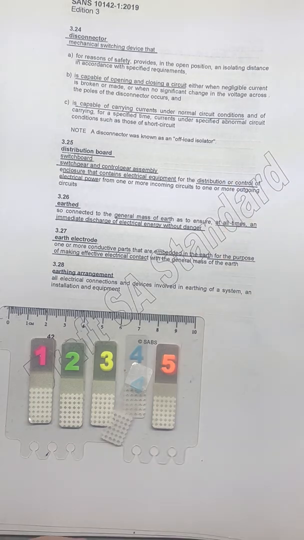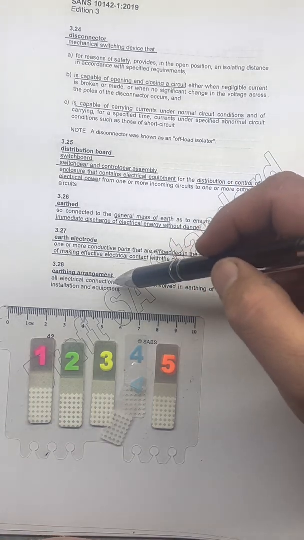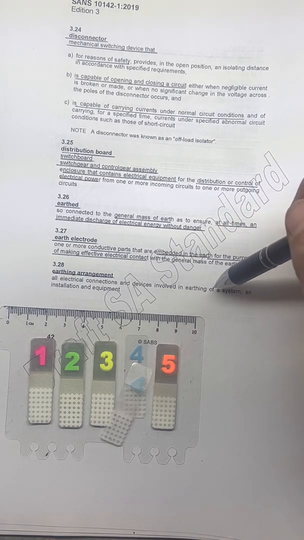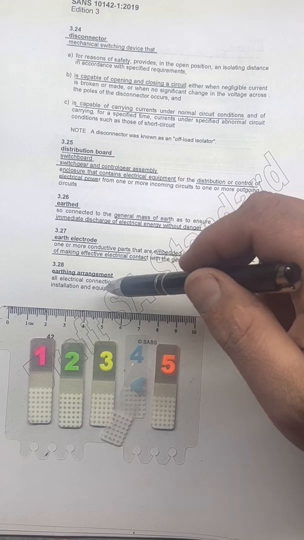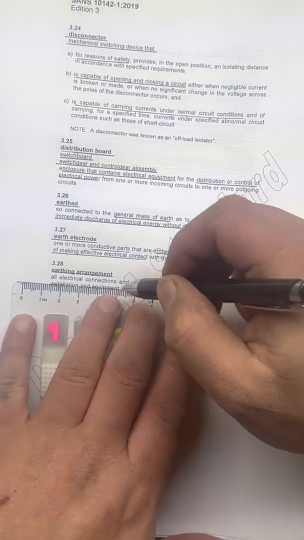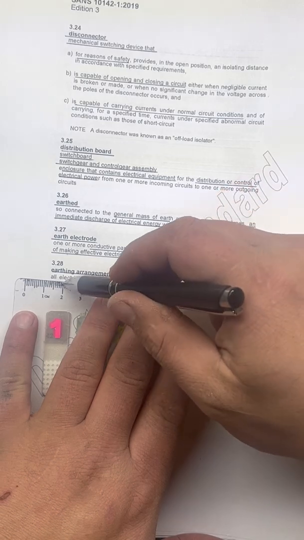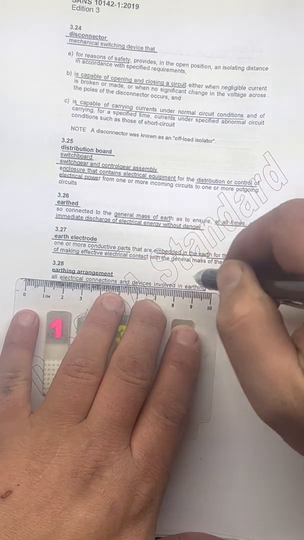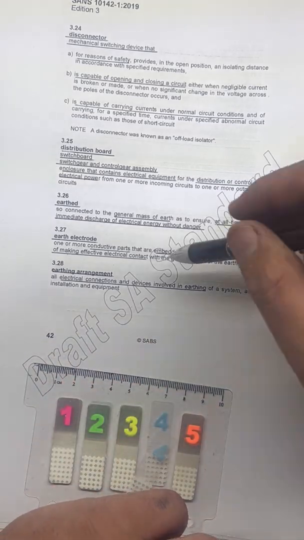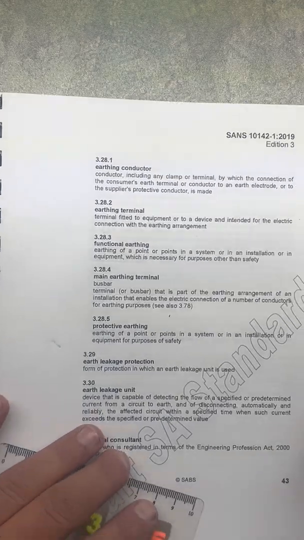Earthing arrangement: all electrical connections and devices involved in the earthing of a system, an installation and equipment.